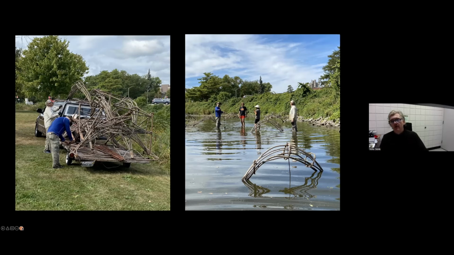So here we are with the installation of the piece, starting with moving the piece. Parts of it were in storage in Sugar Grove. I've actually built this piece a couple of times and have added to it, and it gets damaged. And so parts of this traveled from Iowa to Illinois. And so here we are doing the installation.